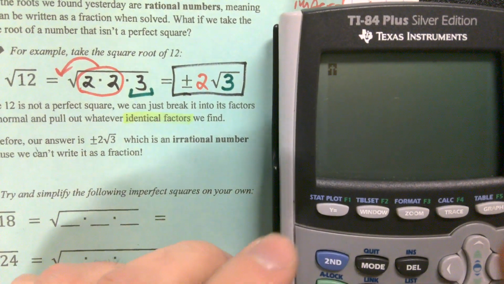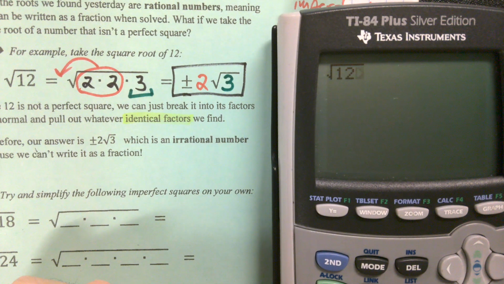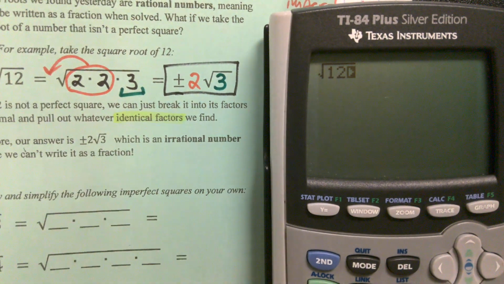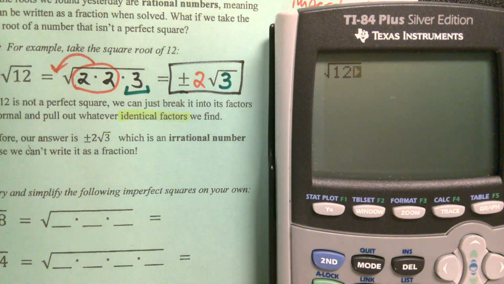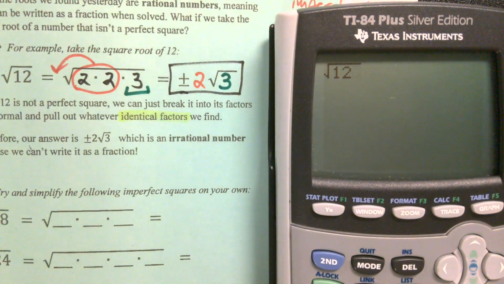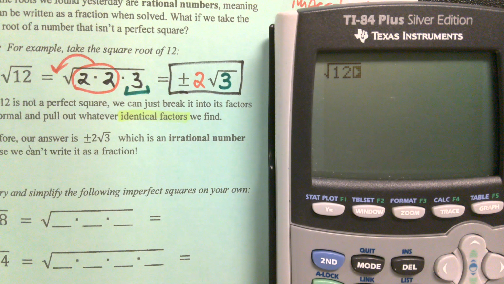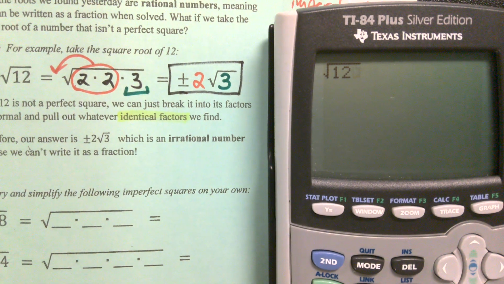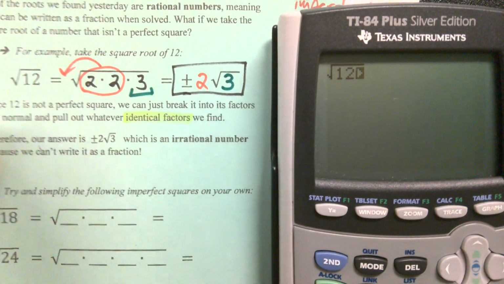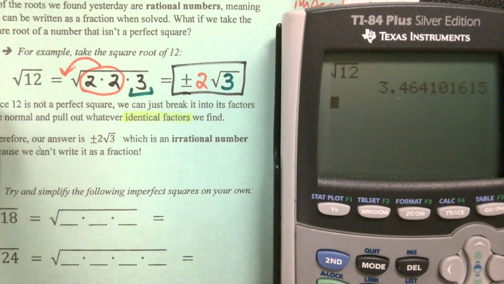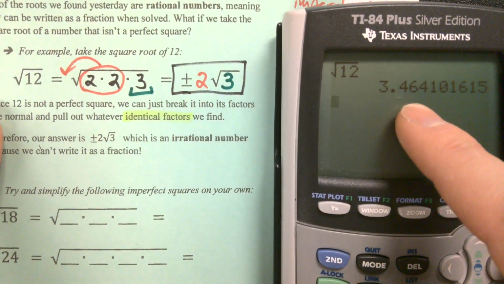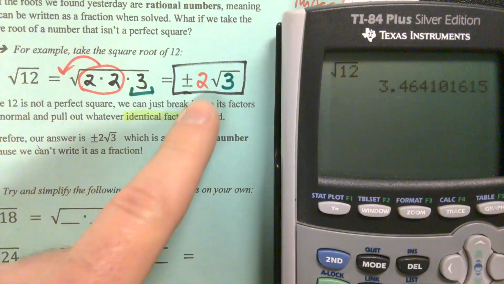Now, if we did take the square root of 12, anyone have an estimate what two numbers the square root of 12 would be in between? Just like we did on the previous one, not breaking it up into its factors. Devin? Yeah, 12. Where would 12 fall between? 9 and 16. Good. What are the roots for 9 and 16? 3 and 4. So the square root of 12 should be in between 3 and 4. It sure is. 3.46 is in between 3 and 4.